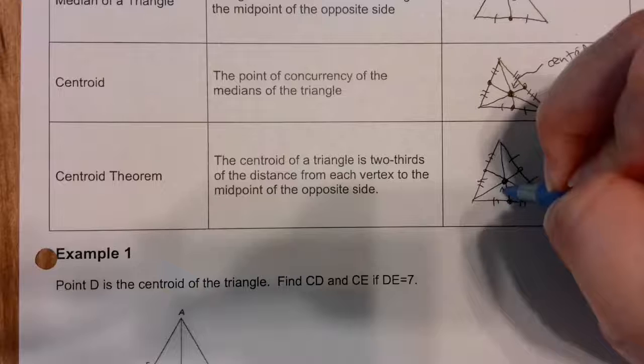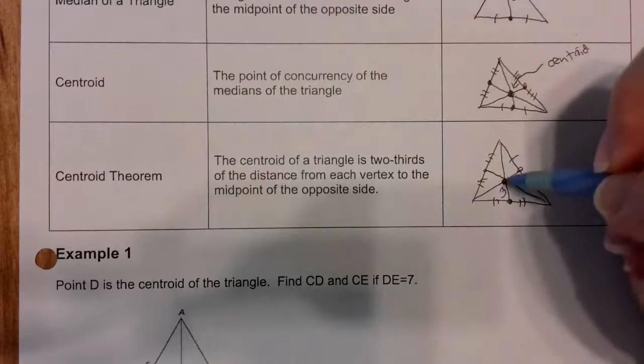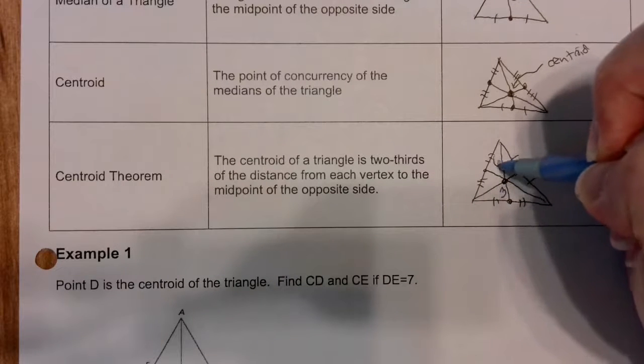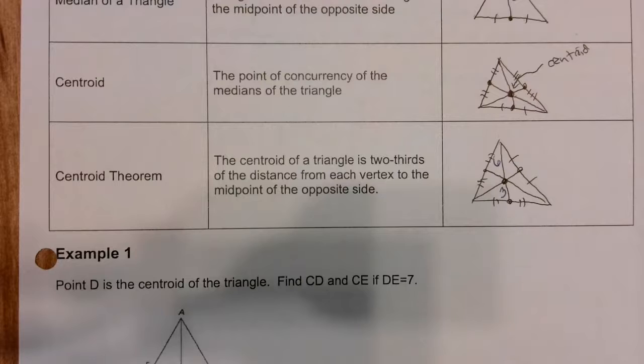So if this distance was 3, this distance is twice that, it would be 6. And that's true for all 3 medians and the centroid.